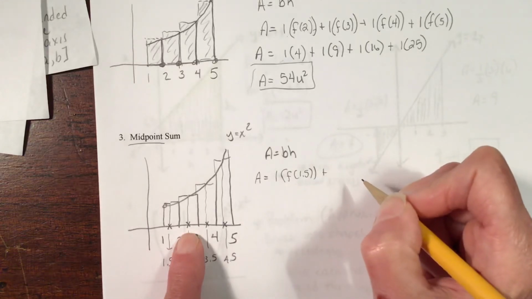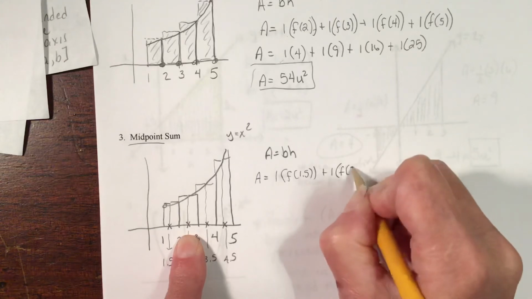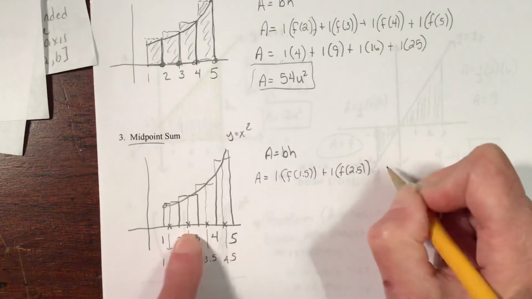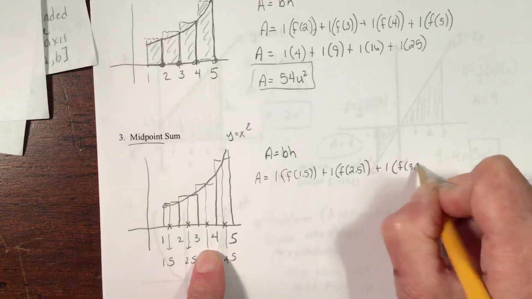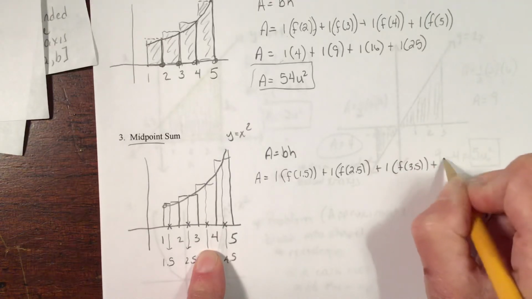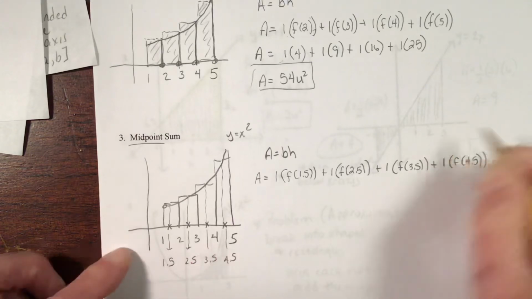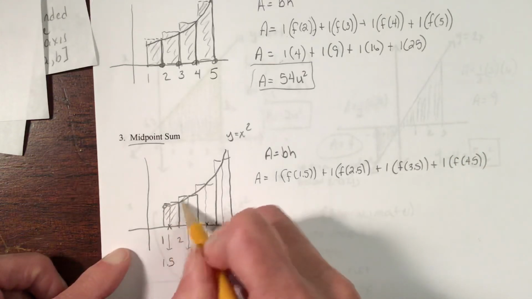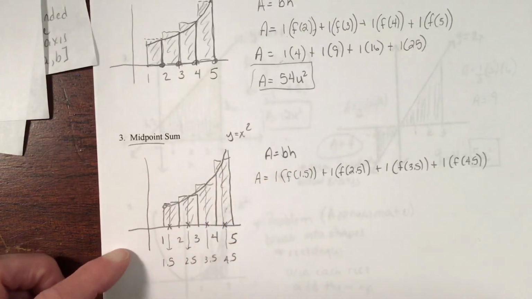The second rectangle, my base is still 1, and my height is going to be f of 2.5. 1 times f of 3.5, and 1 times f of 4.5. Remember, this is the height of each rectangle. It's an approximation of area.